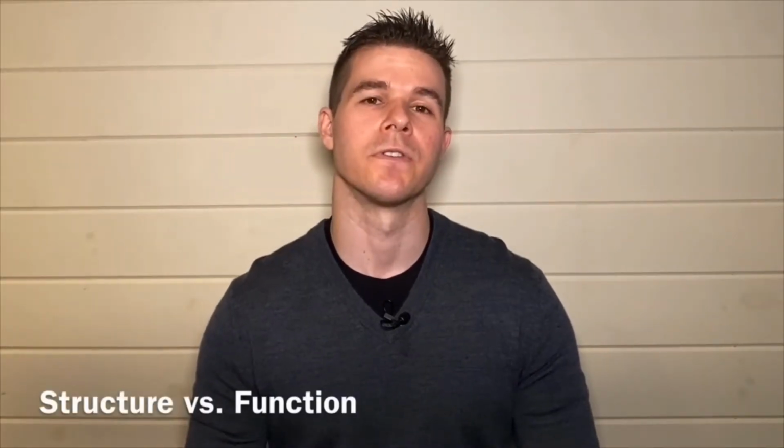So, structure versus function. Our spines are segmented, right? We have 7 bones in the neck, which we refer to as the cervical spine. There are 12 in our mid-back, which is called the thoracic spine. You have 5 that are larger still in the lumbar spine, and then you have a fused bone, which is called our sacrum or the tailbone, right?